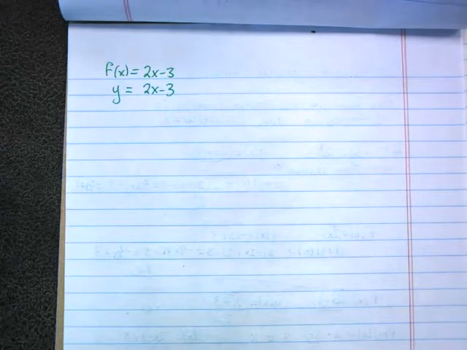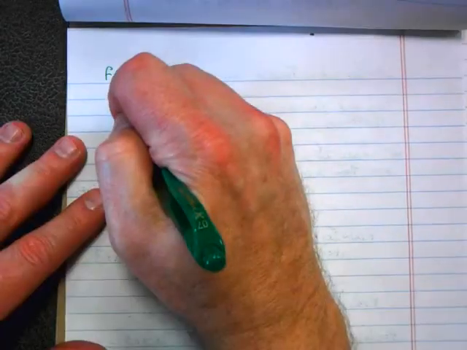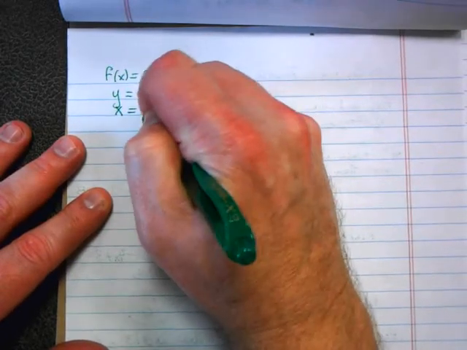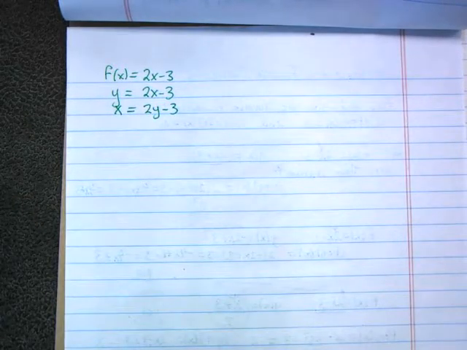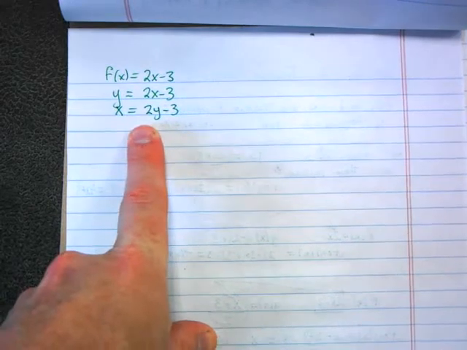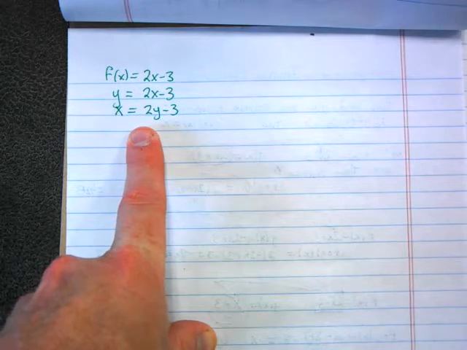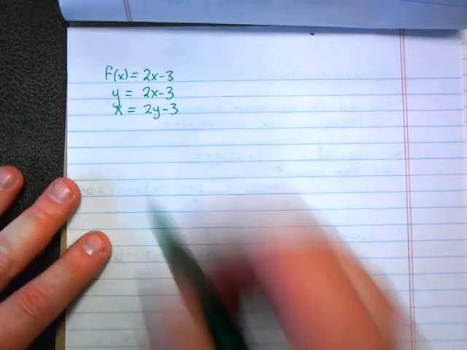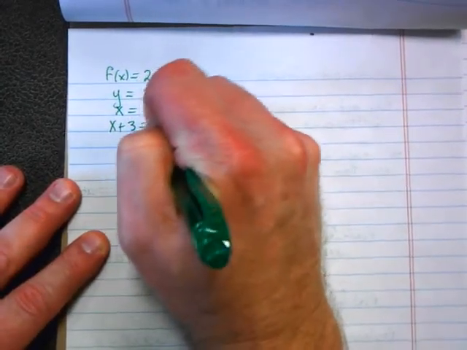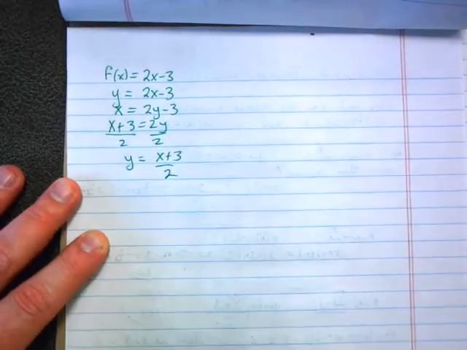What does the inverse do? It interchanges x and y. So I'm going to take this equation and just change x's and y's. So I'm going to write x equals 2y minus 3. I'm going to take this equation and get the y all by itself, and when I do that, I will have the formula for the inverse. So how would you get y all by itself on that equation? Add 3, so x plus 3 equals 2y. Divide by 2. y is x plus 3 over 2.